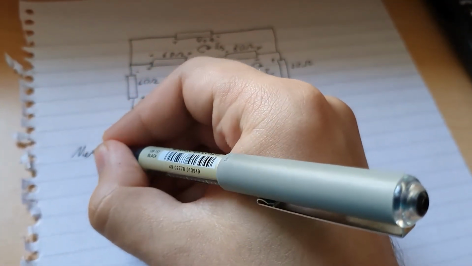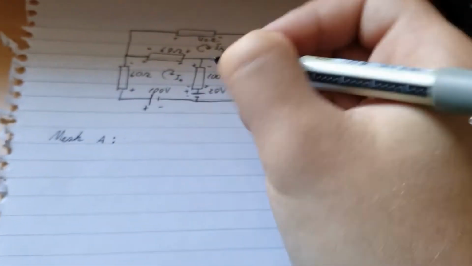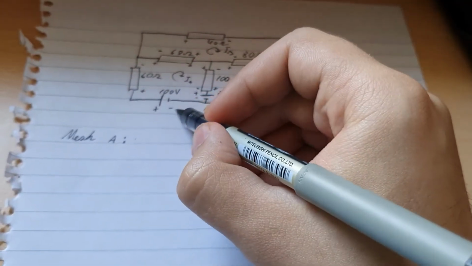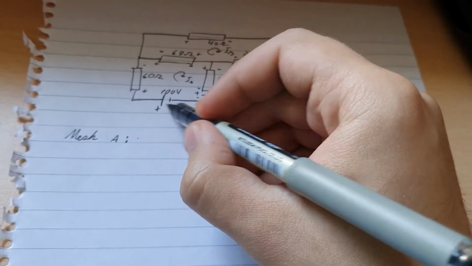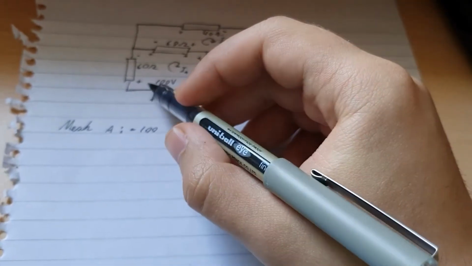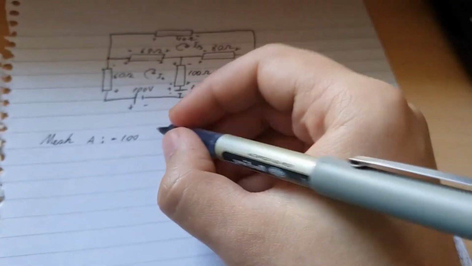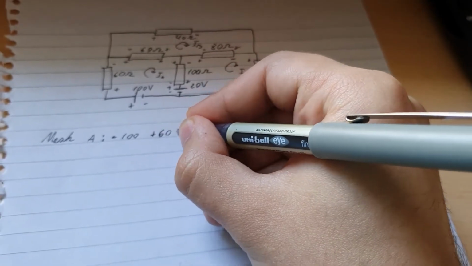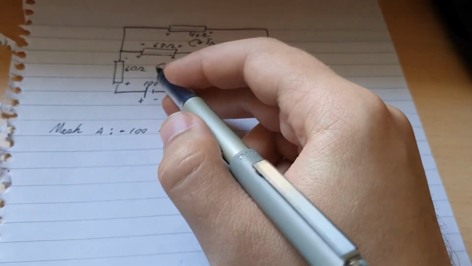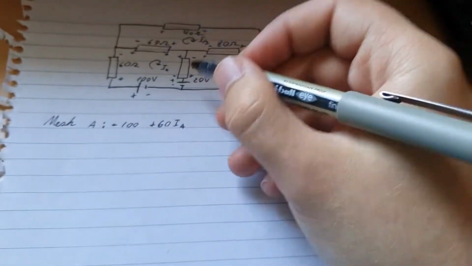So, mesh A. The flow goes from the negative to the positive, so that will make it minus 100. Then it will go from the positive to the negative, so that will make it plus 60 IA, and I get that because the voltage is equal to the resistance times the current.